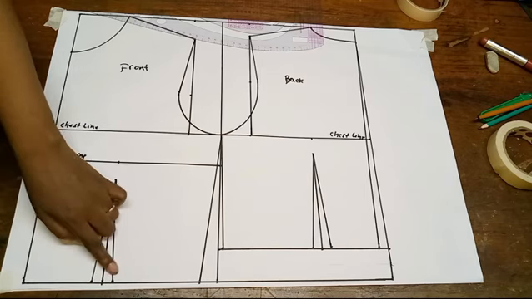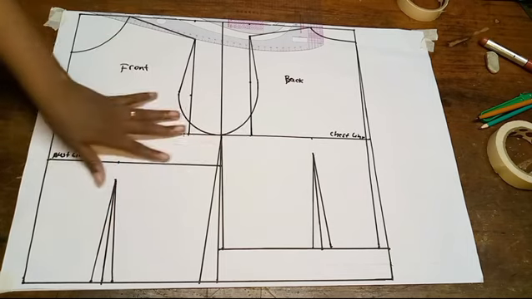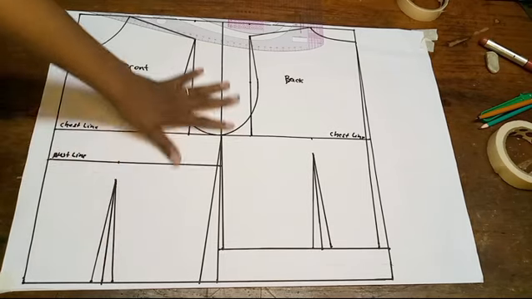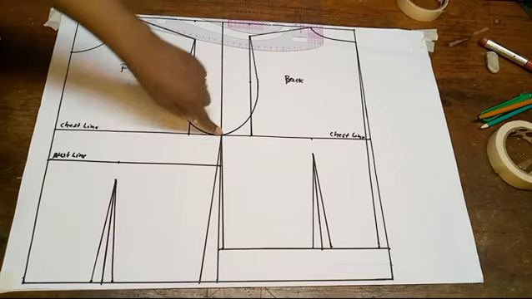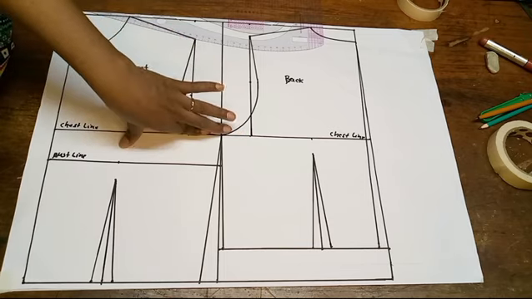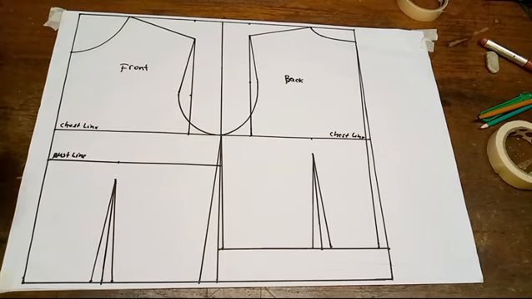So 0.5 inch is not a standard measurement for the dart, okay. You can use 0.75 or 1 inch, but make sure to add 1 inch or 2 inches when you divide your round bust measurement by 2, okay.